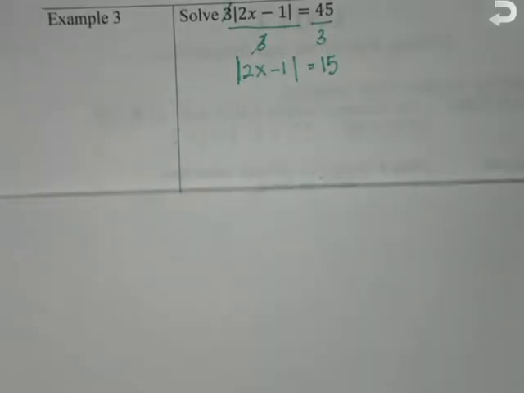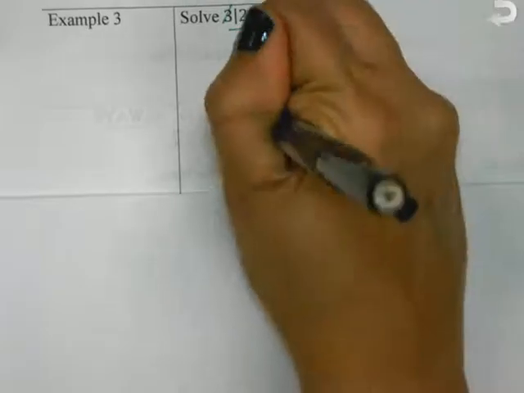Caleb. What would I do next? Take away the absolute value signs and then make it do 2 different problems. Good. So I take down those absolute value signs and I make 2 different problems: 2x minus 1 equal to positive 15 and 2x minus 1 equal to negative 15.